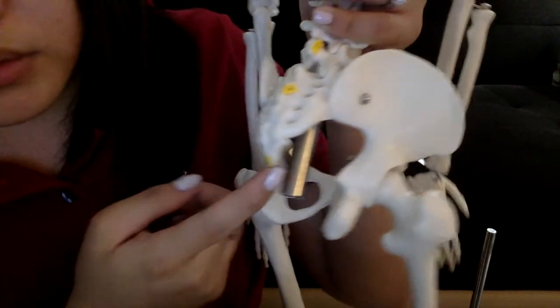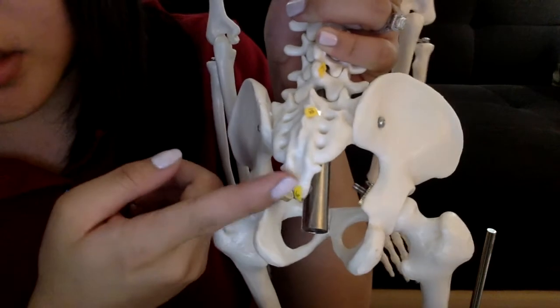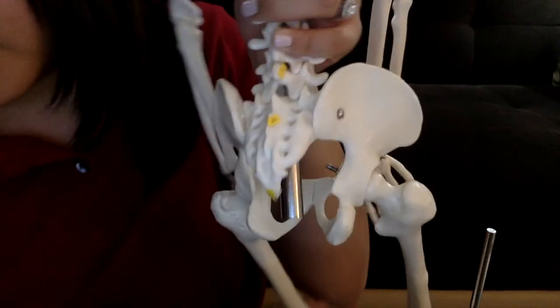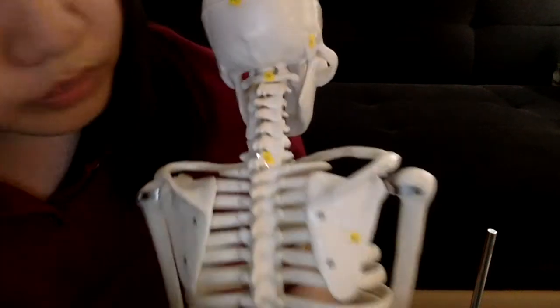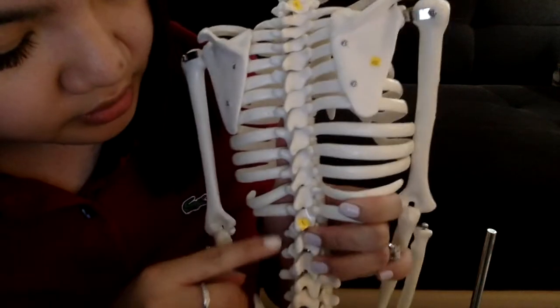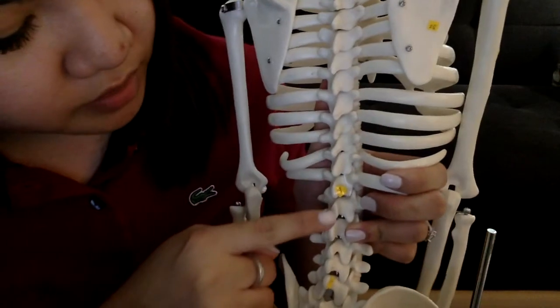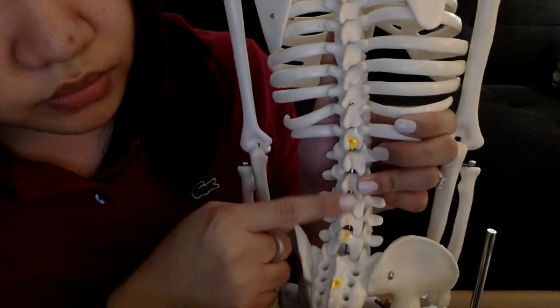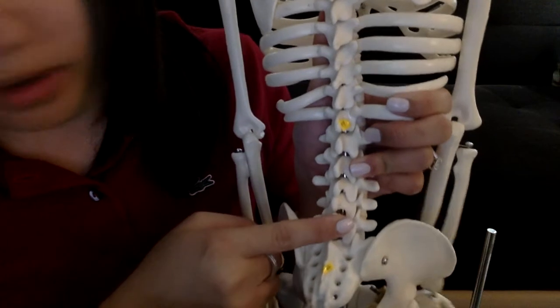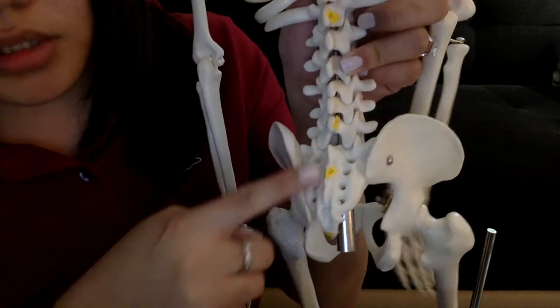The tailbone is called coccyx. Lumbar vertebra would be right here. 5 of them. 1, 2, 3, 4, and 5. Sacrum would be this part, which is the buttocks.